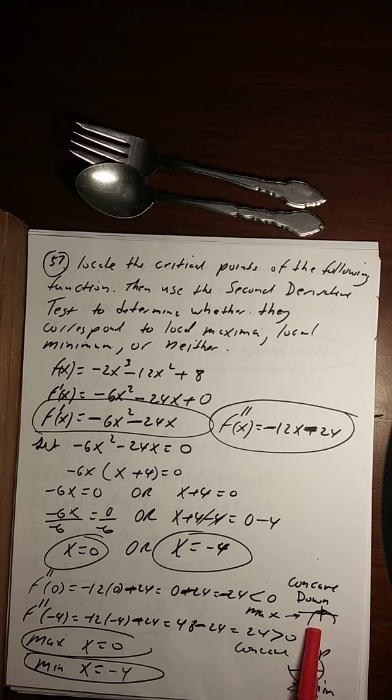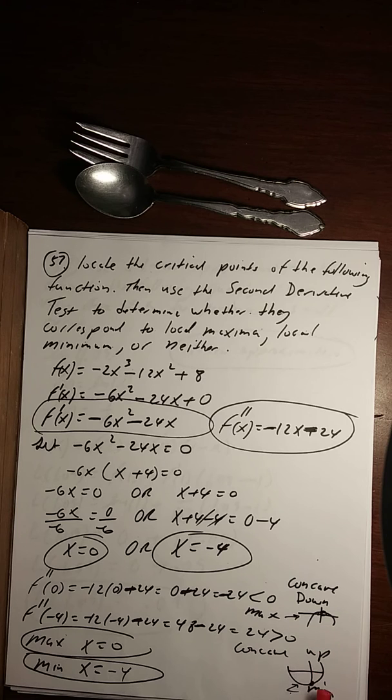Less than 0, concave down. Put negative 4 there. Negative times negative gives 48 minus 24. It's going to be 24. Bigger than 0, concave up. So there's a max and there's a min. So max at x equals 0 and a min at x equals negative 4.